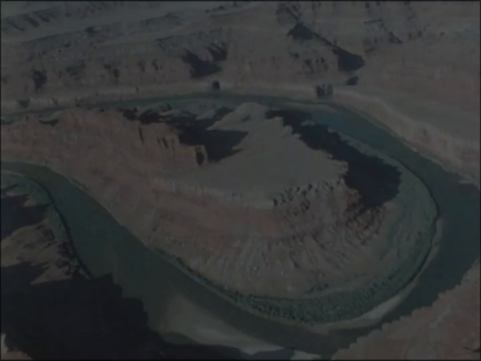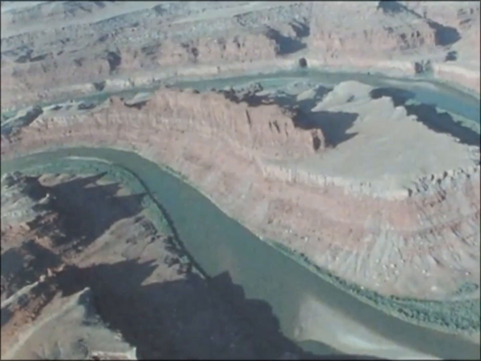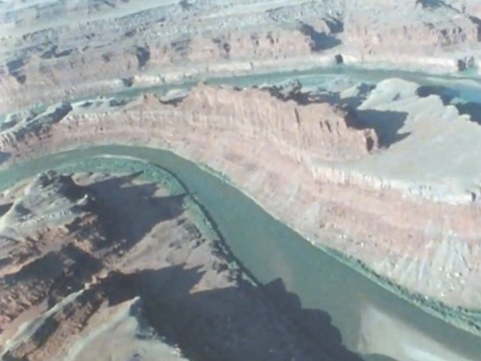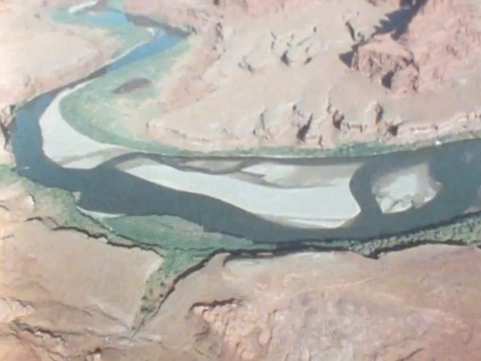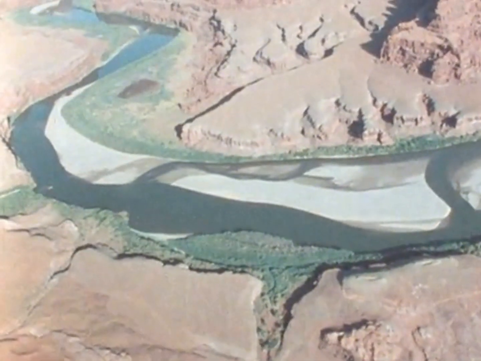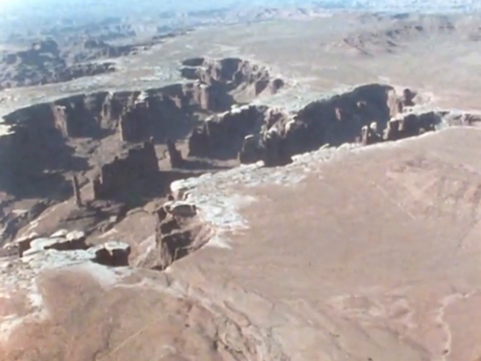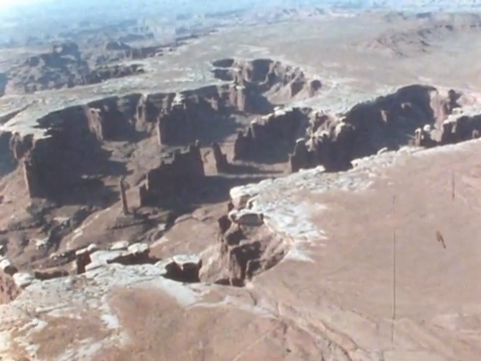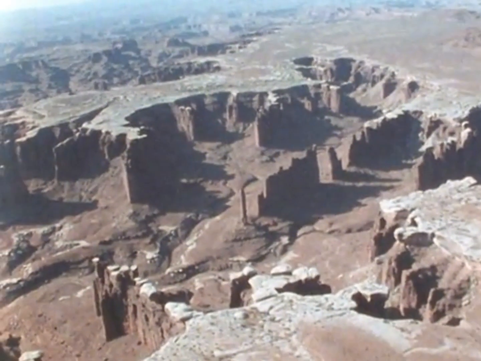Running water has cut through ancient layers of rock, producing scenic monuments to erosion. But the river has also built up the land. Sandbars have formed as sediment was deposited where the river meanders and stream velocity was reduced. This plateau reveals the beginning of a series of canyons carved by the swift waters of the Colorado River.